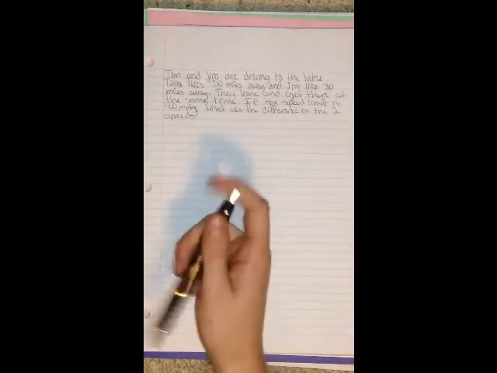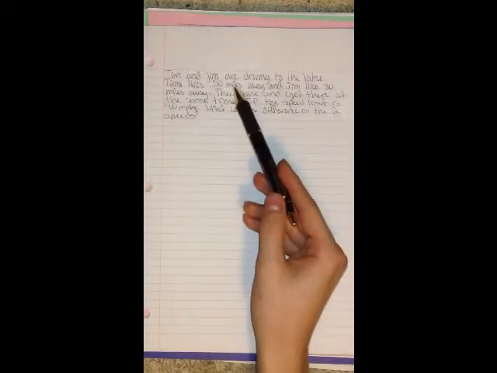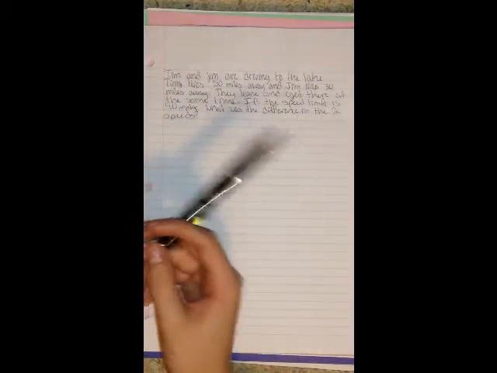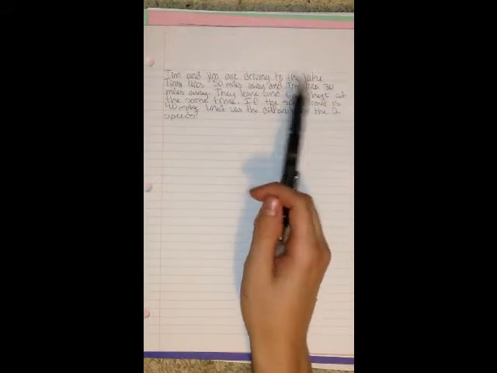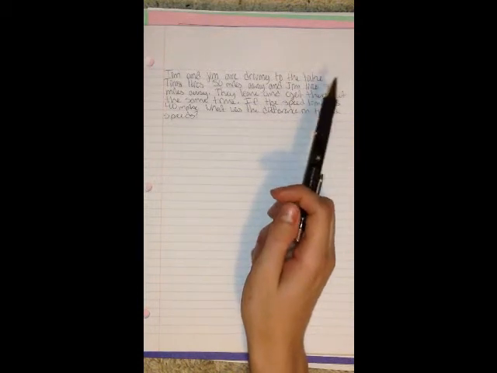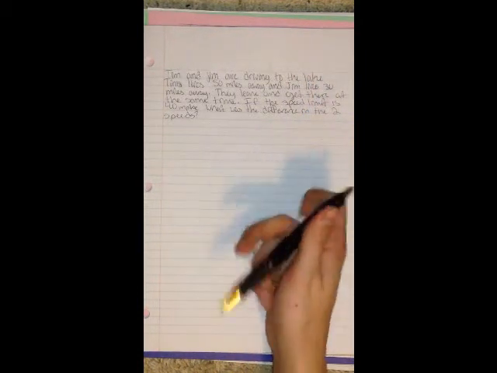Alright, so since he was living 50 miles away, he would have driven faster, so you're going to add x to his speed. And he lives 30 miles away, so he was going slower, so you're going to subtract x from his speed.